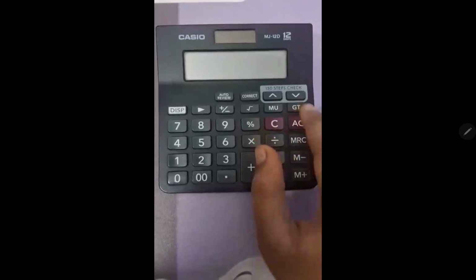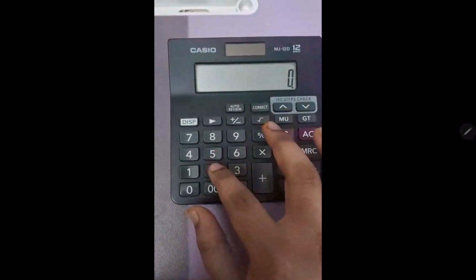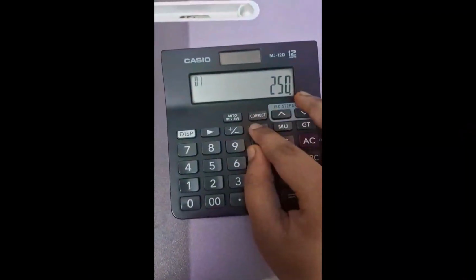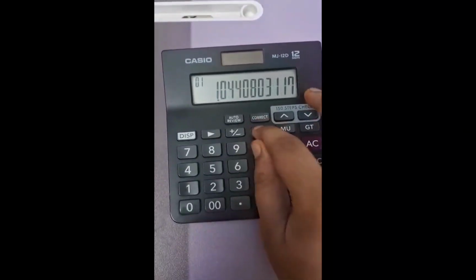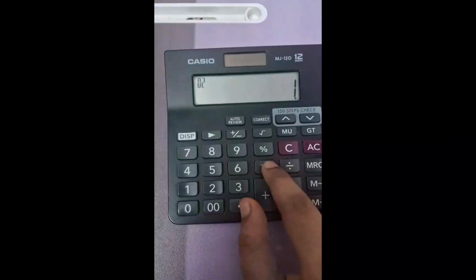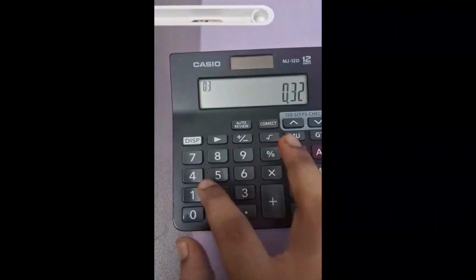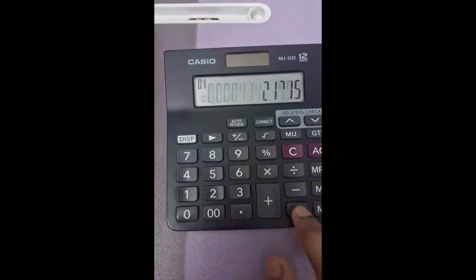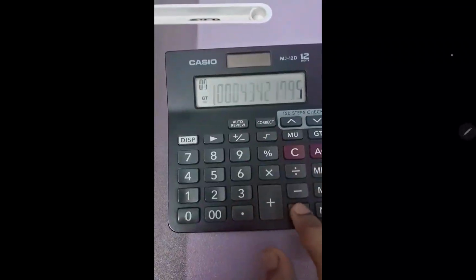Now here, if you can see, I am calculating the power. Here, first we will be entering the base 250 in the calculator. Now you will press the square root button 12 times. After you press the button, you have to subtract 1, minus 1, and multiply by the power, 0.3219. You are multiplying the power, and then you have to do plus 1.